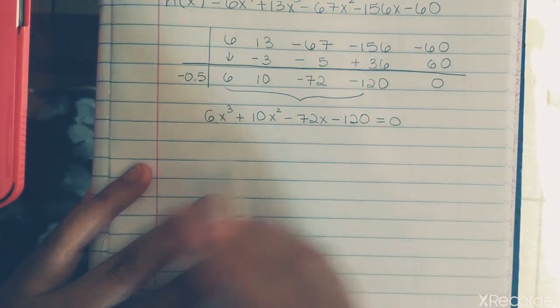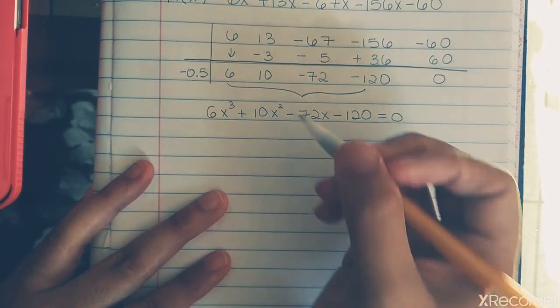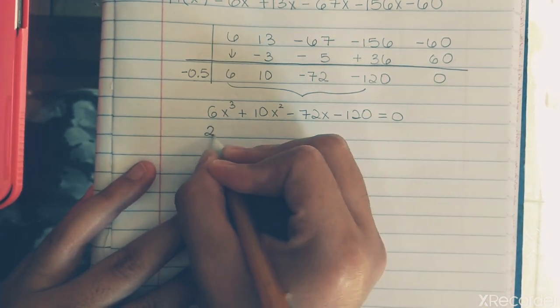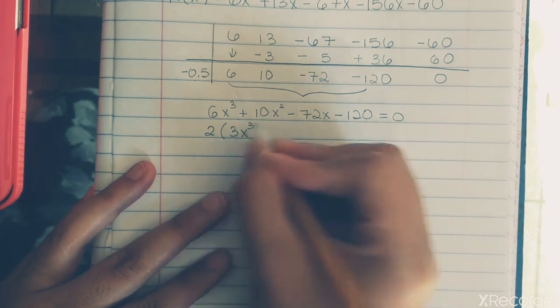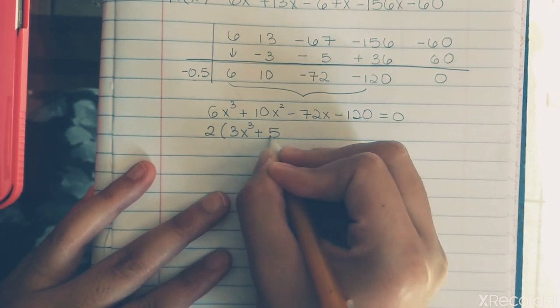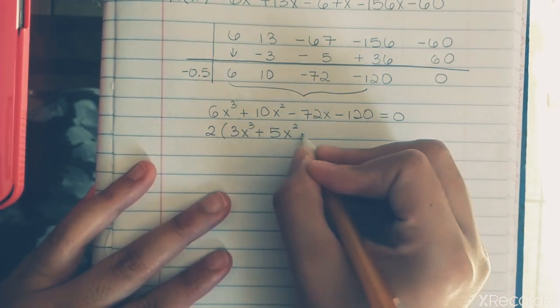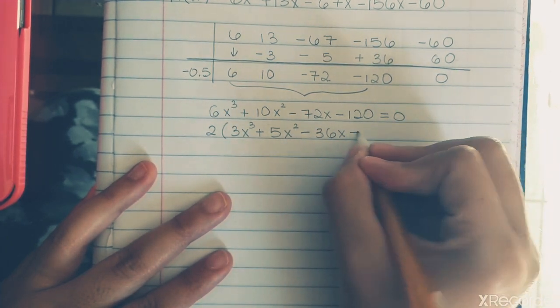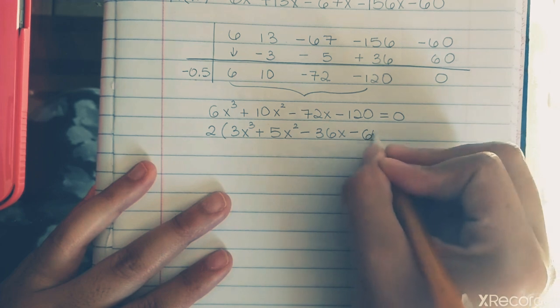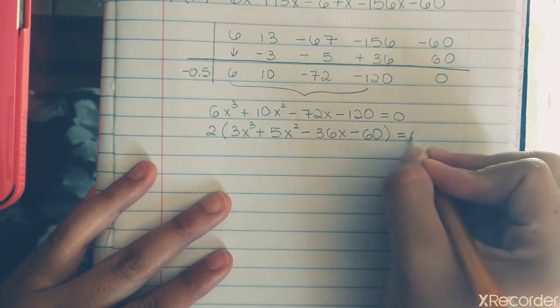I notice that all of these are divisible by 2, so I'm going to take the GCF out. So I have 3x cubed plus 5x squared minus 36x minus 60 equals 0.